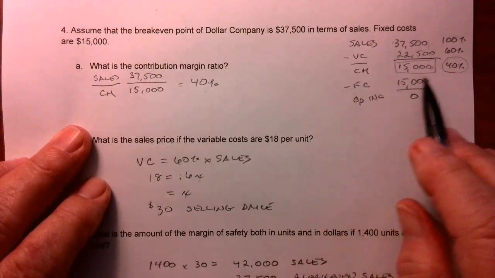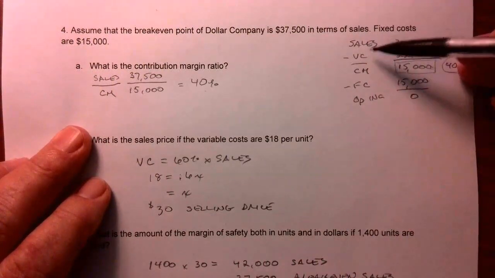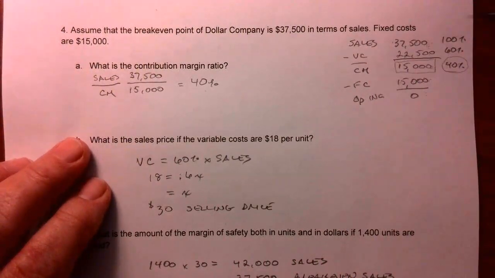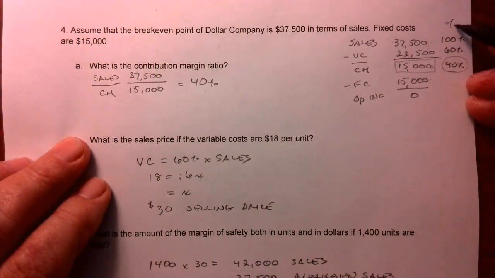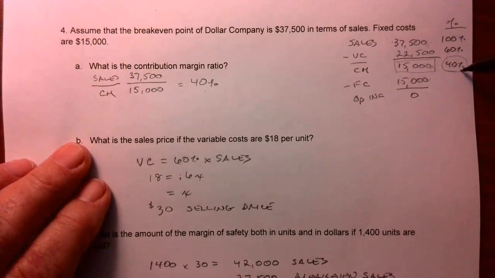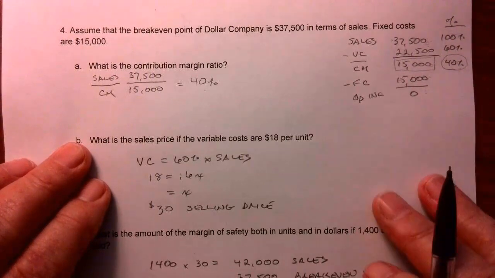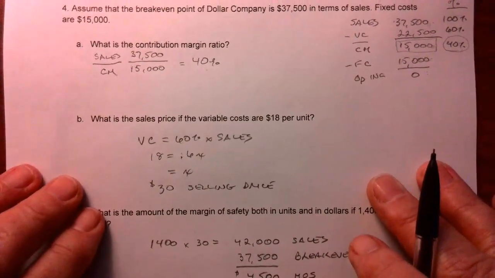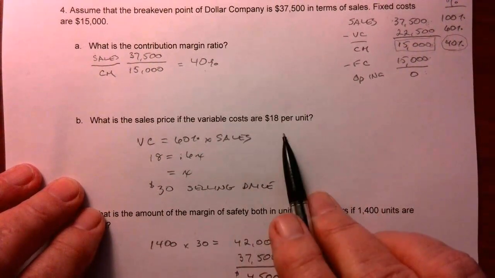So if you think about this formula, like sales less variable cost is your contribution margin, and then over here you're going to have a column for the percents, that's your contribution margin ratio right there. Okay, how much of your sales ends up going towards profit? That's what it means.